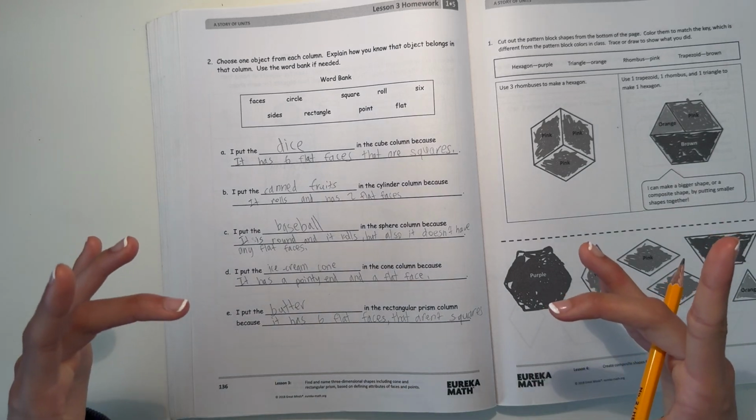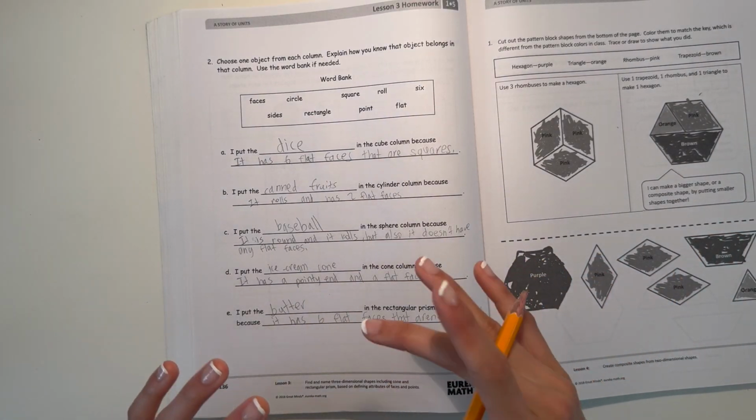Because if all of them were squares, then it would have been a cube. It can have 2 squares on the very side, but then it needs to have 4 faces that are rectangles. So we could also write there are 6 rectangles because there's 6 that make it up.